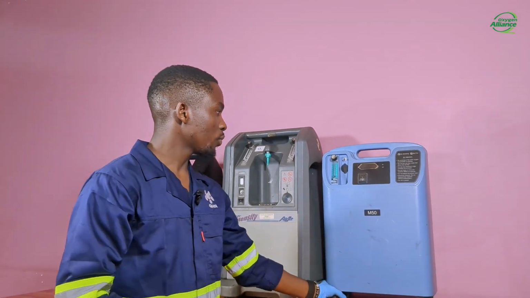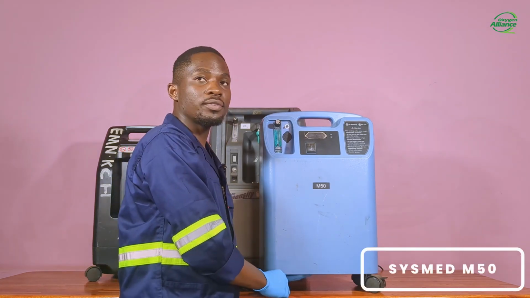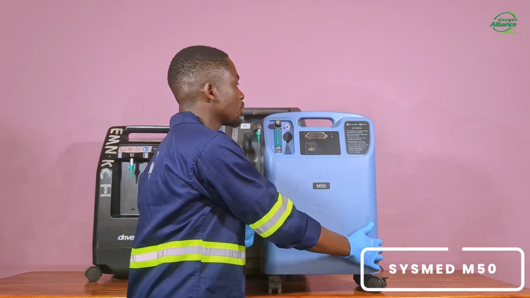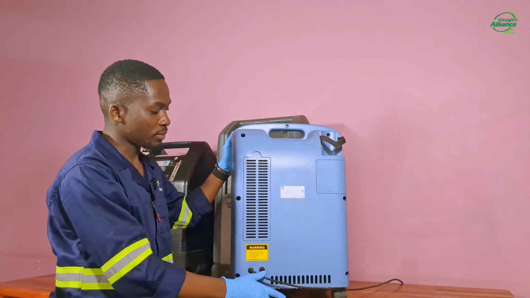So, for today, I'll be using the Sysmet M50 oxygen concentrator, and I'll show you how you can access the air intake filter.